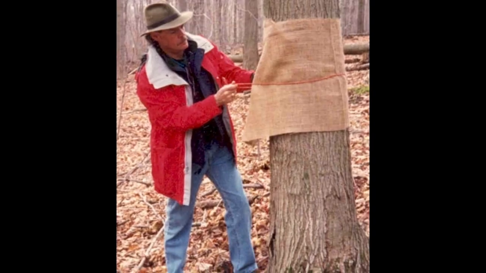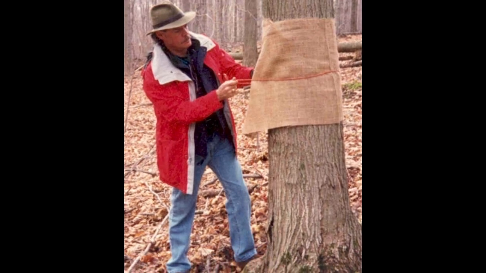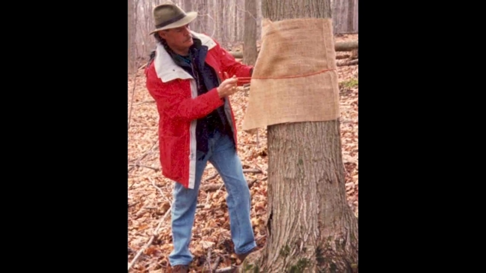For individual tree or yard tree control of spongy moth, you can put up burlap bands around the tree, which will capture caterpillars as they move up and down the tree to feed.